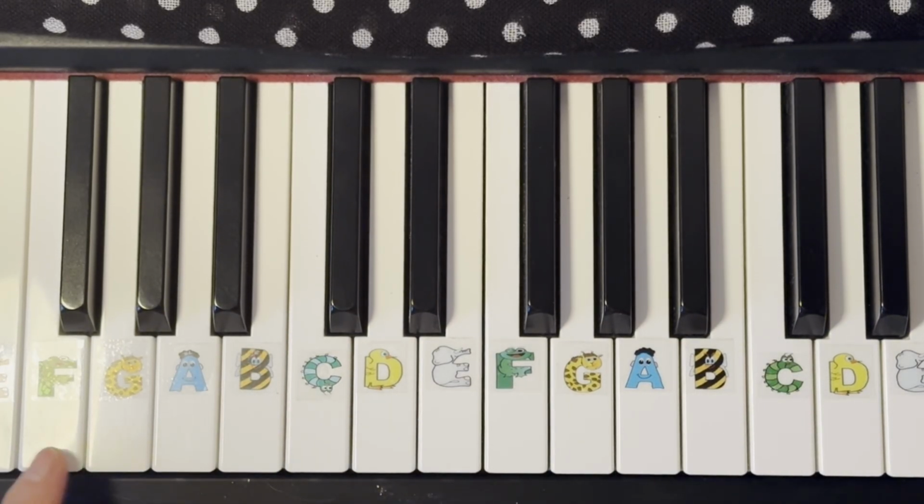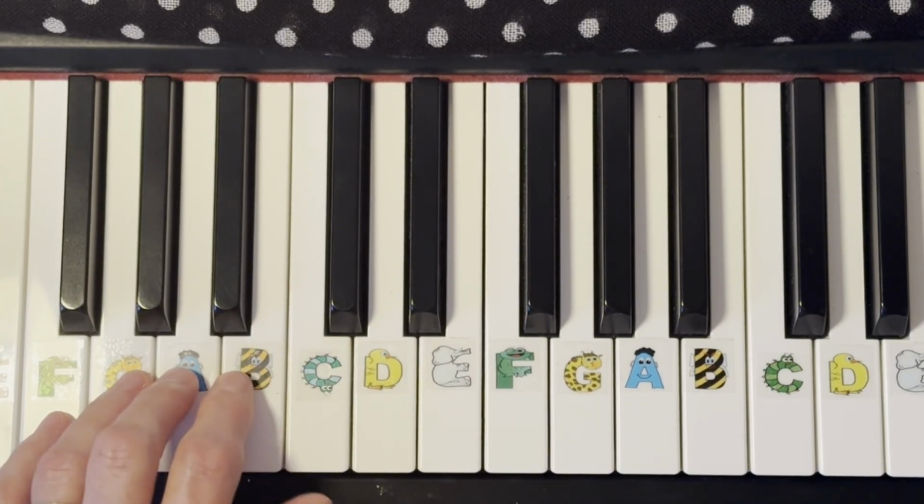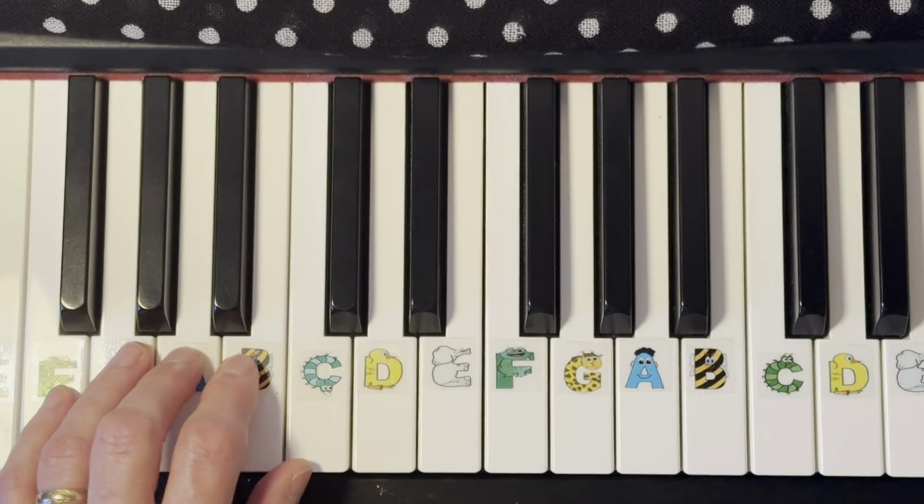F is just to the left of G. Put your left hand, finger number 5, on F and play Frozen Rain.